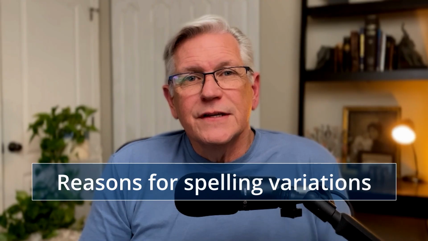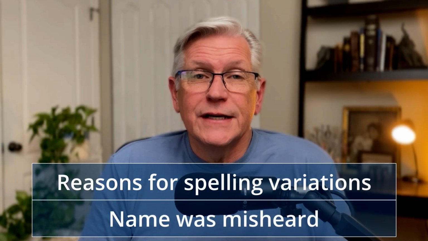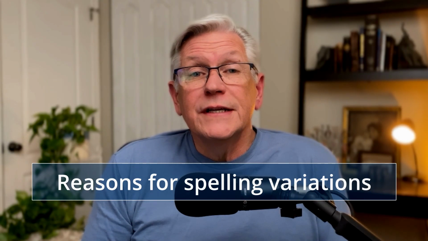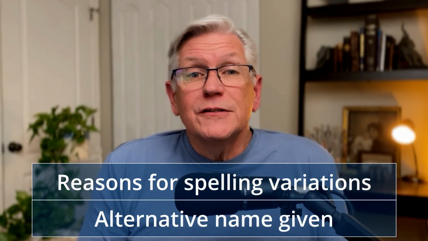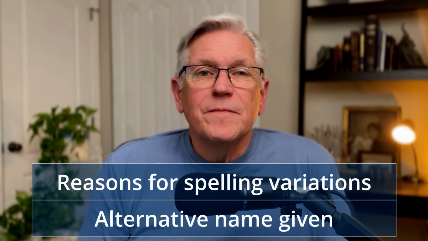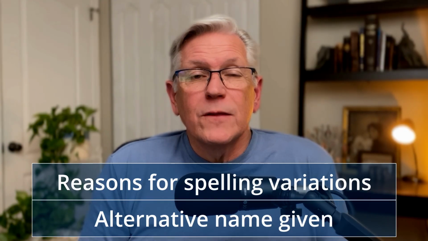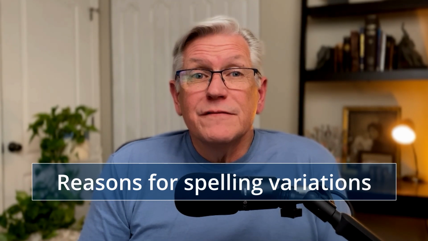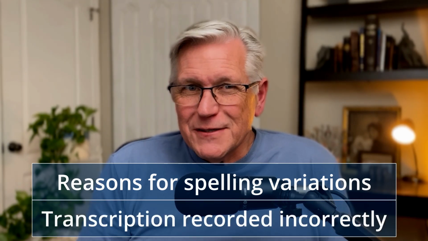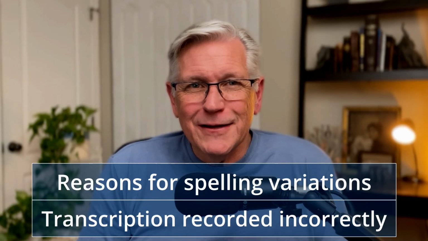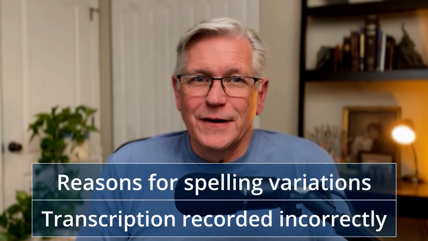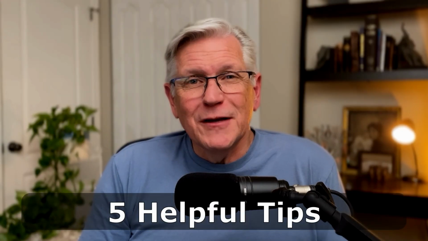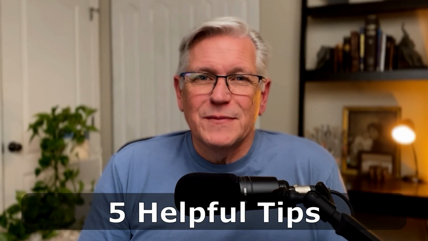In census records, the enumerator may have misheard a name and written it down incorrectly. Or the person giving the information may have used an alternative name. For example, they might have said Lizzie for Elizabeth, or Bill instead of William. Sometimes a census enumerator may have spelled the name correctly, but the person transcribing the record can't read the handwriting, and they've recorded it incorrectly. There are many reasons why the records may be spelled differently from what you are expecting. So here are some helpful tips for finding these alternative spellings.